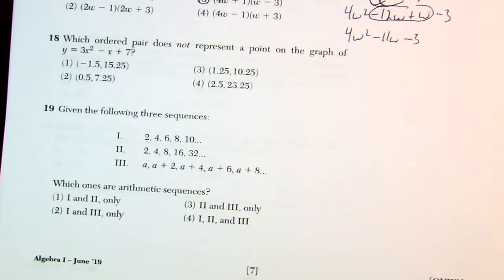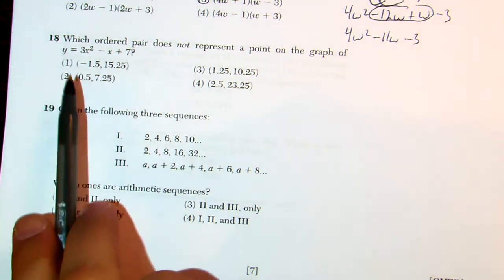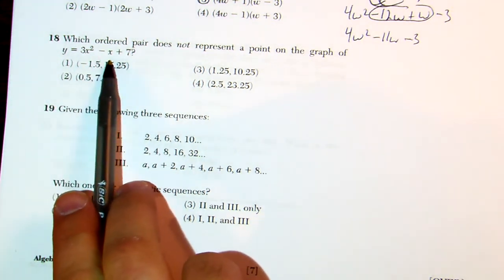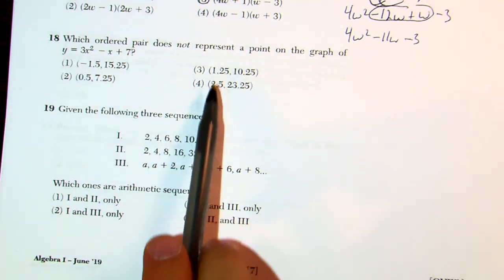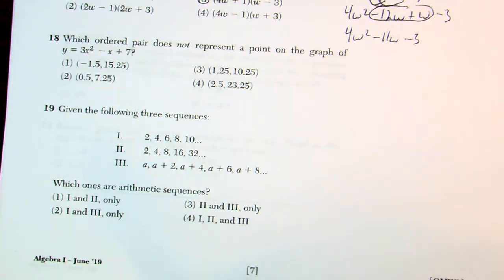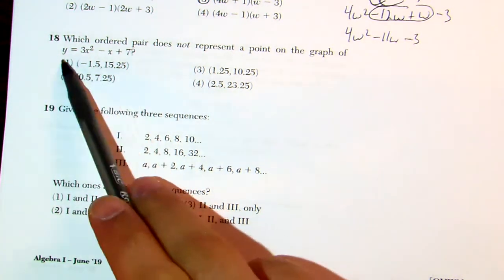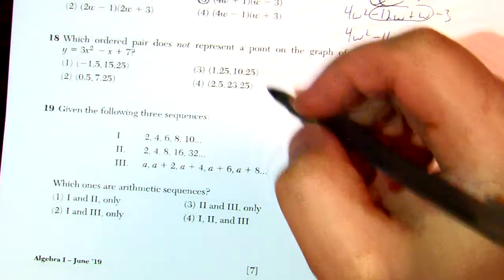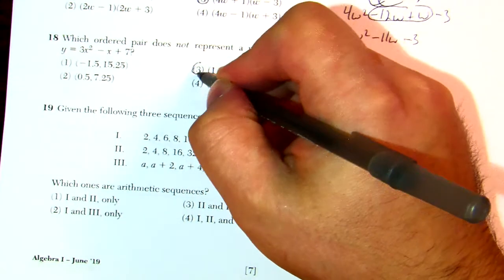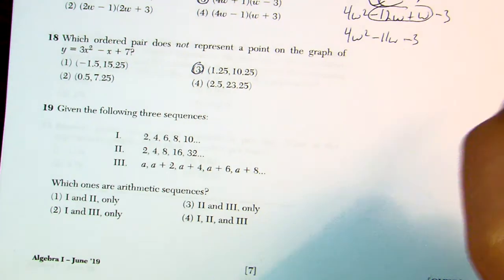18. Which ordered pair does not represent a point on the graph y equals 3x squared minus x plus 7? A few ways to do it. You can put it in your graphing calculator and scroll around and see which point doesn't look like it's going to be on it. Or you could plug each one of these into the equation and find out which one. So 18 is going to be choice 3. And I'm going to plug it into the equation.